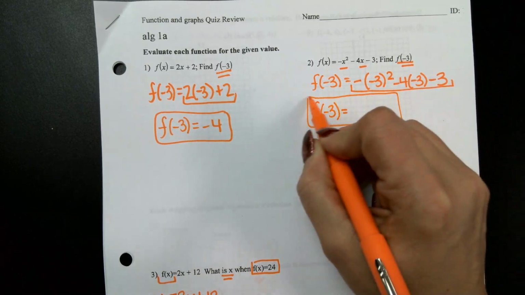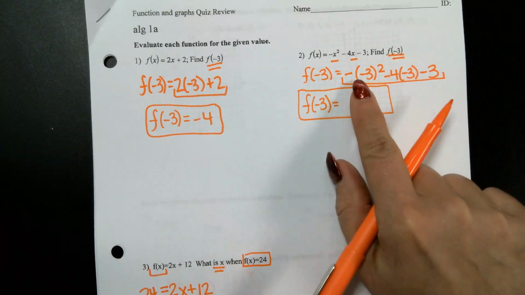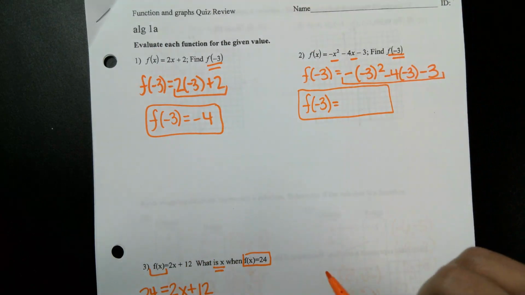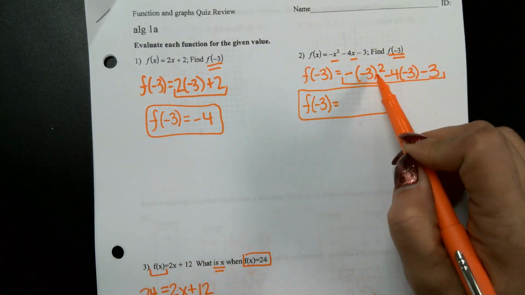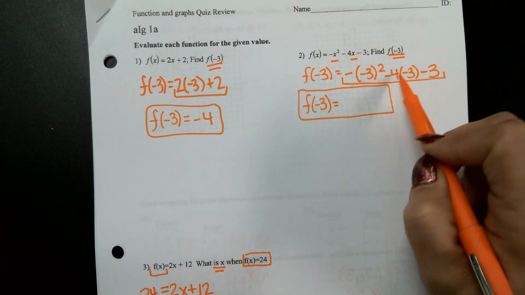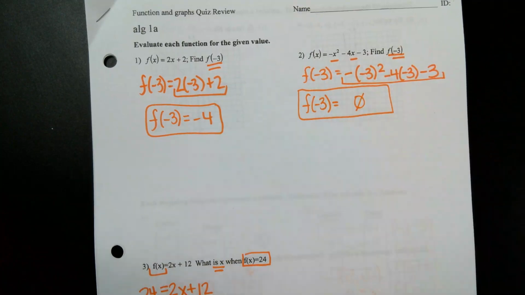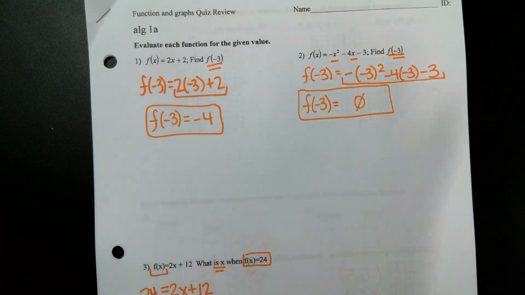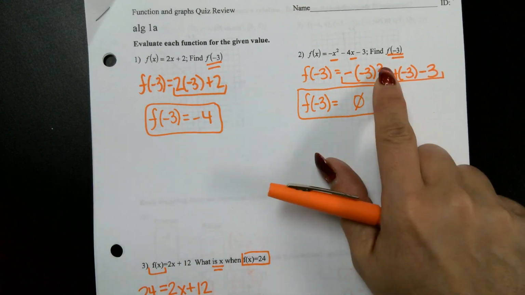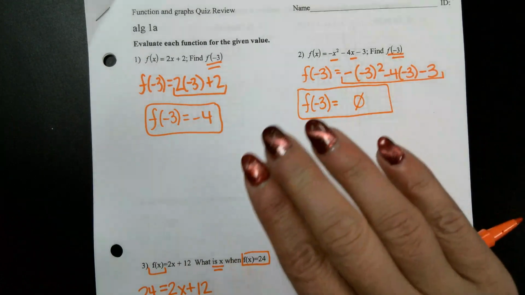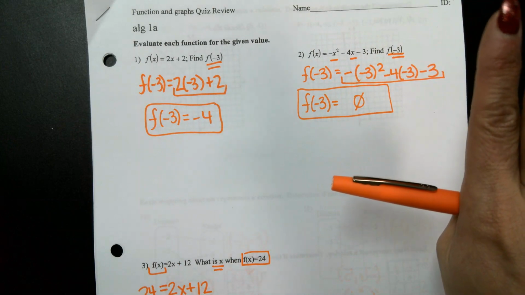Now the second one, that one's a little bit trickier just because of that negative sign out front. Let's see, 9, negative 9 minus 3 would be negative 12 plus 12. You should get 0. So if you did not get 0, you typed something into the calculator wrong. You might have left off this negative, you might have left off the squared. Something you did isn't right.